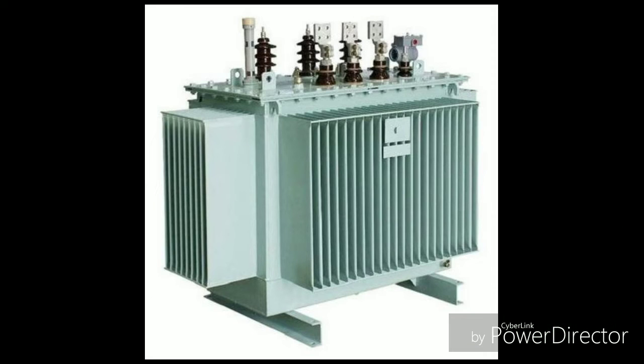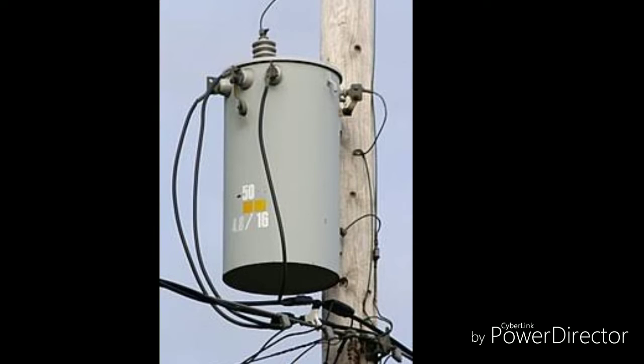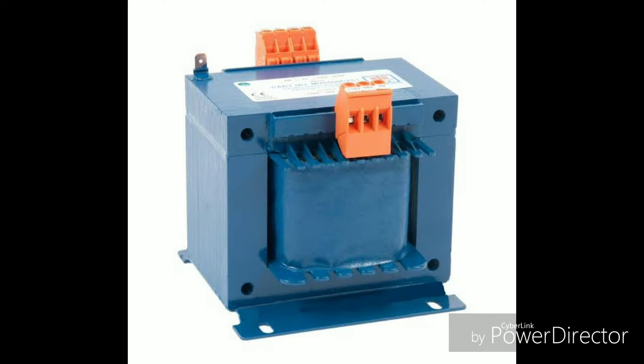All of you can see on the screen a basic outlook of a transformer. So the first question is, what is a transformer?